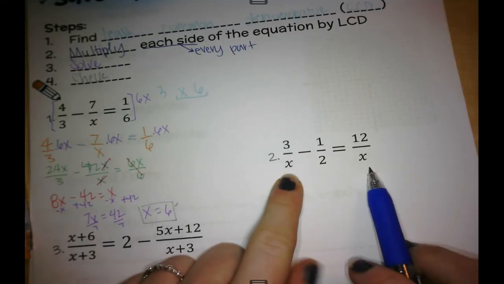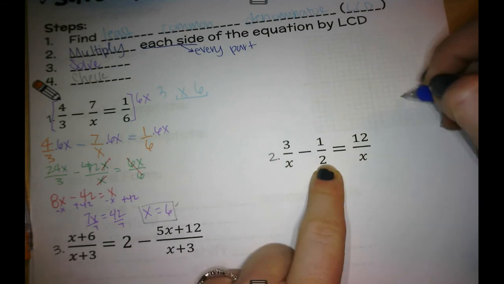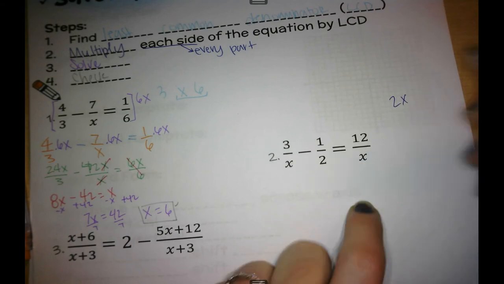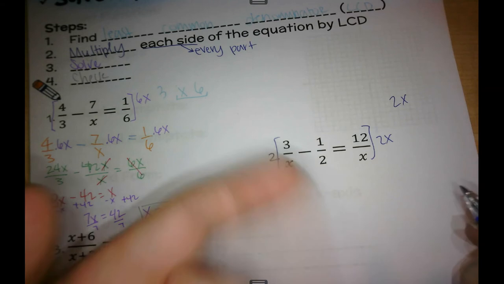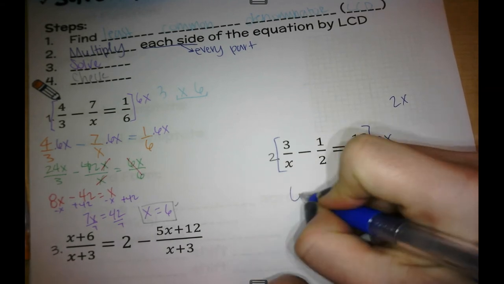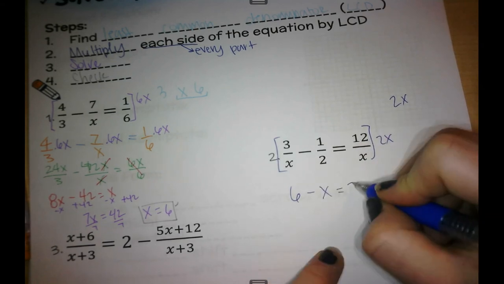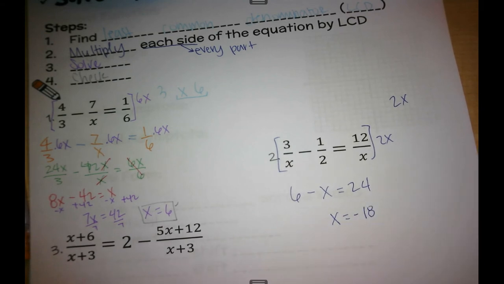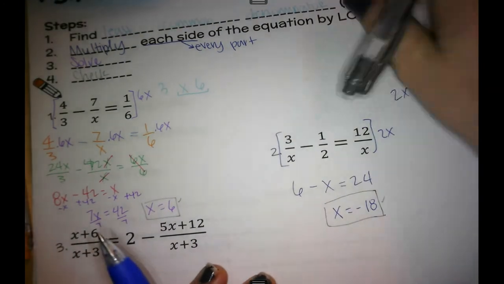All right, so on this one, we've got 2x and x. So an x will get rid of here, a 2 will get rid of here, and an x will get rid of here, and we already have that. So our least common denominator is 2x. So when I multiply everything out and simplify it, then I should have 6 minus x equals 24. And then x equals negative 18. So you can work the whole problem out to see if that's what you get.